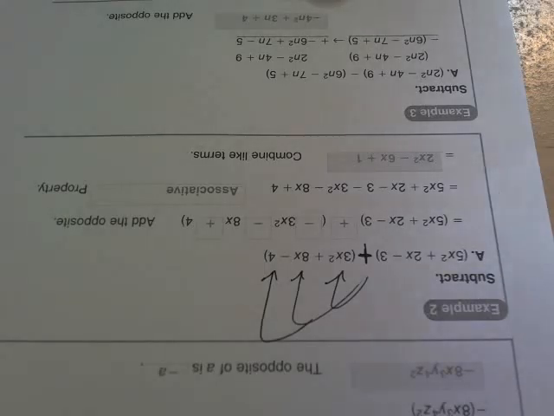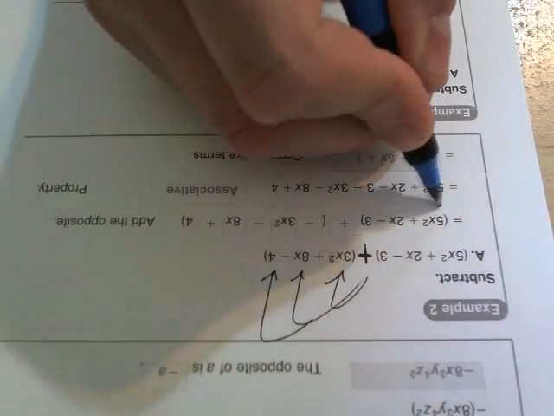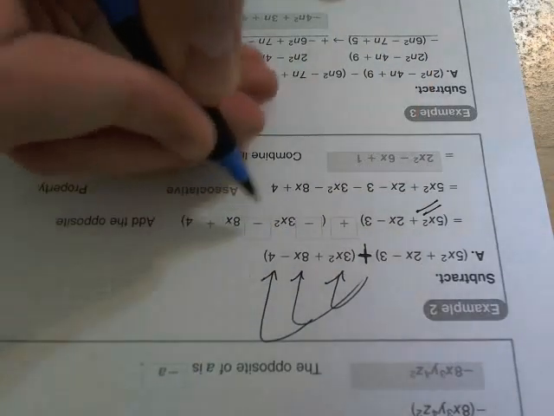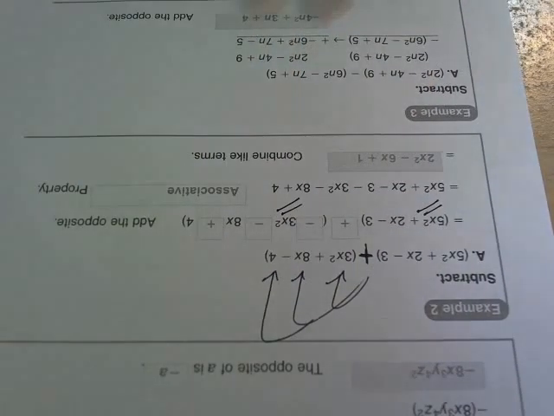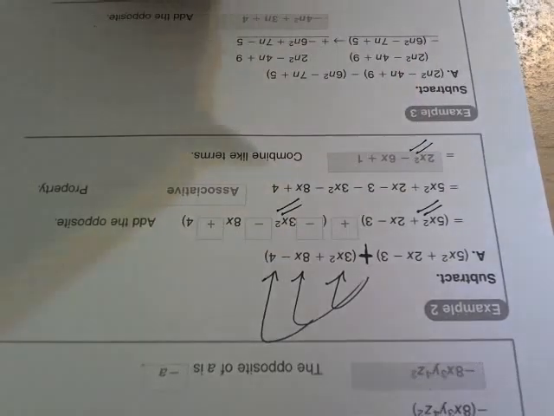So, as we go ahead and work that out here, we'll identify our like terms and combine. I've got 5x squared and negative 3x squared. Well, when I combine those, that's of course going to give me 2x squared, which is what you can see they've written in the first part of the answer.